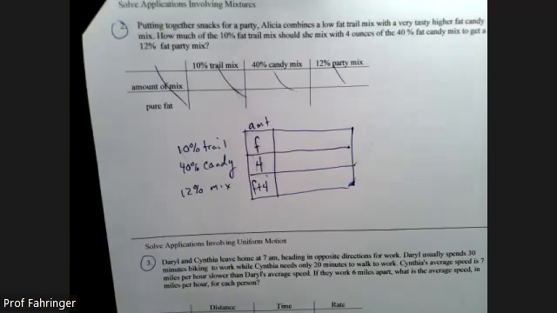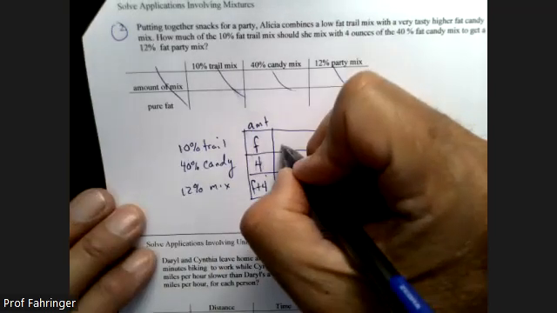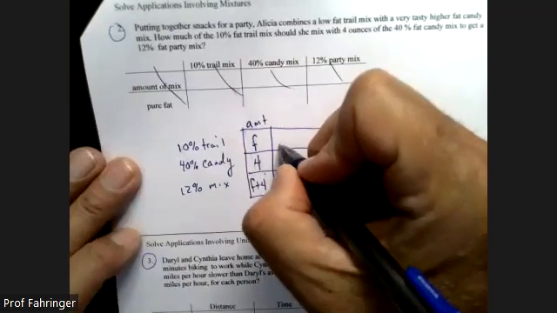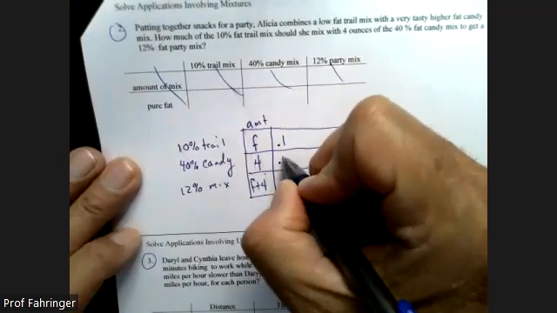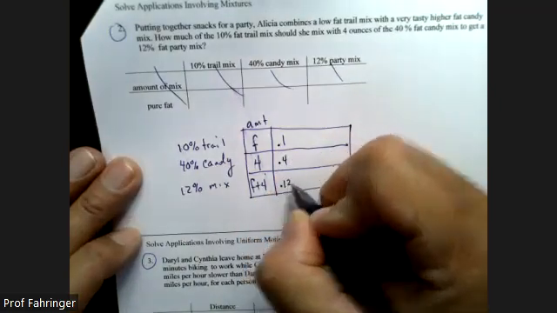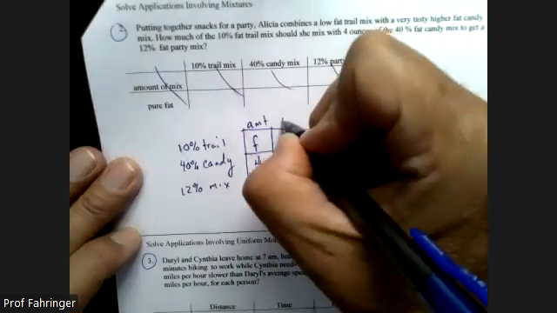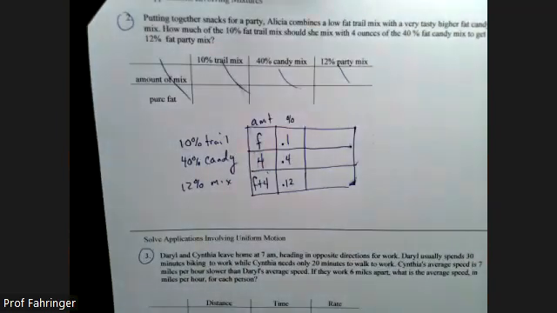Okay, the percentages are going to become important. 0.1, 0.4, and 0.12. So I have that and I have that.